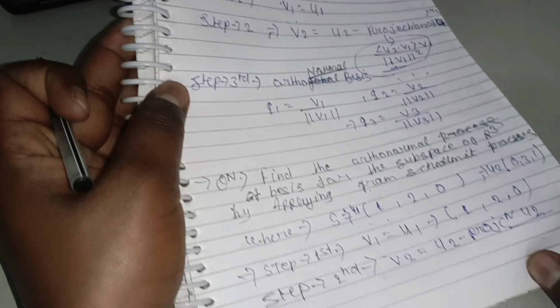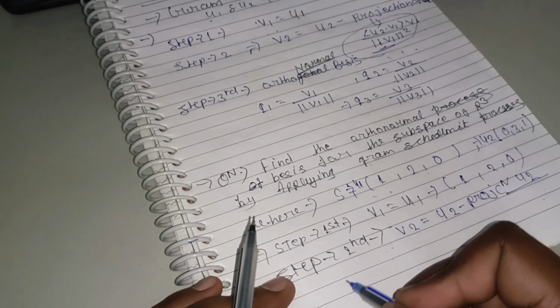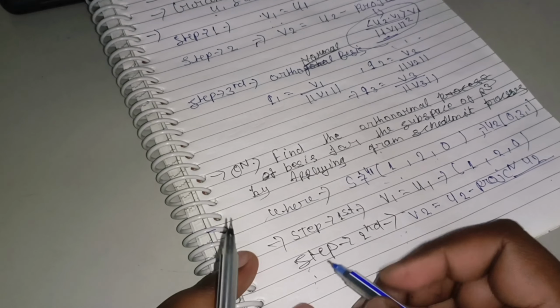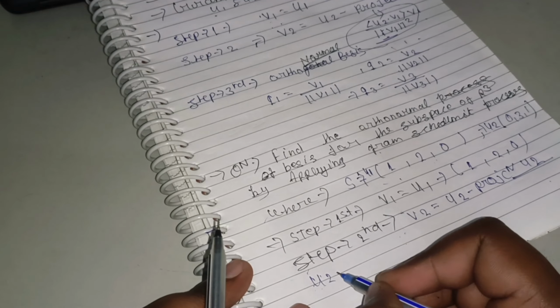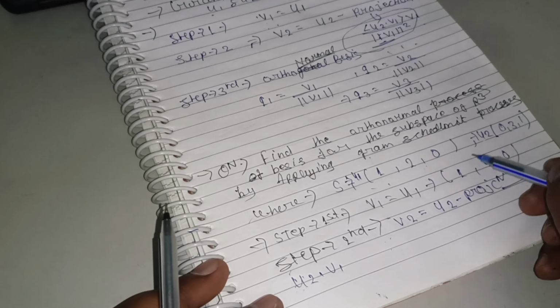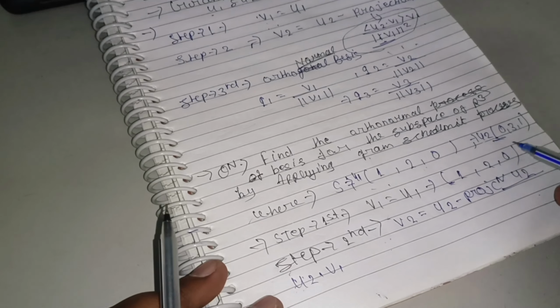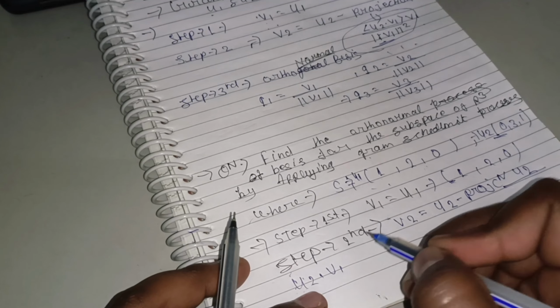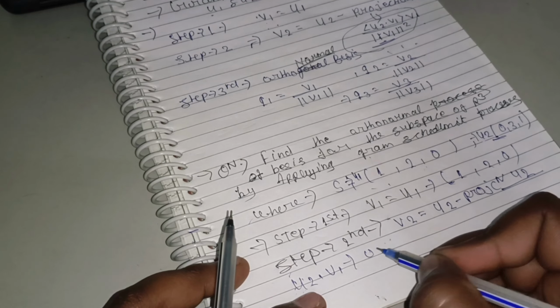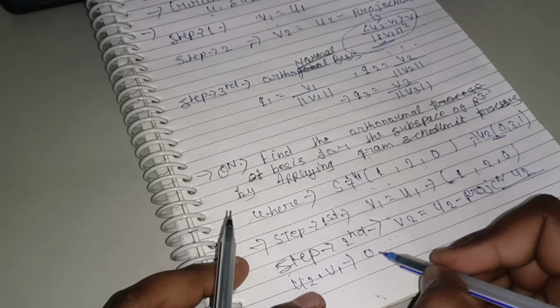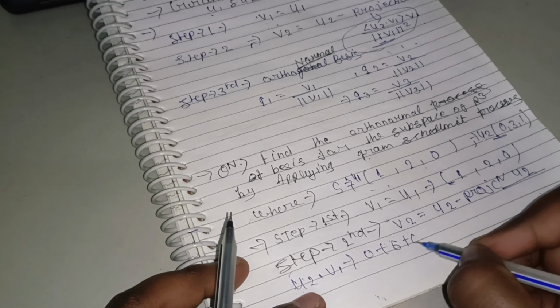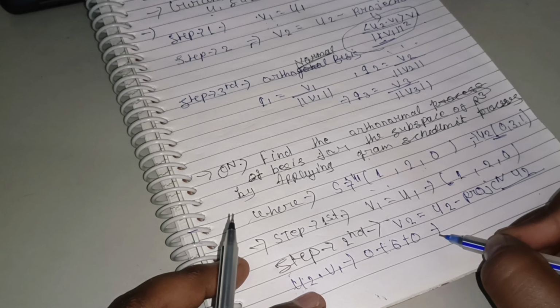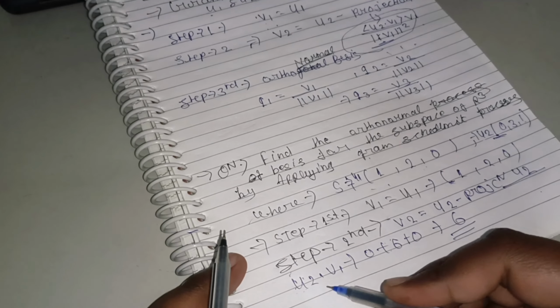So let me do this here. What will be u2 dot v1? This is u2 and this is v1. 0 into 1 is 0, 3 into 2 is 6, 1 into 0 is 0. So u2 dot v1 is coming 6.